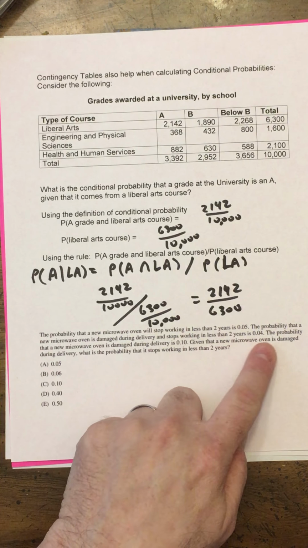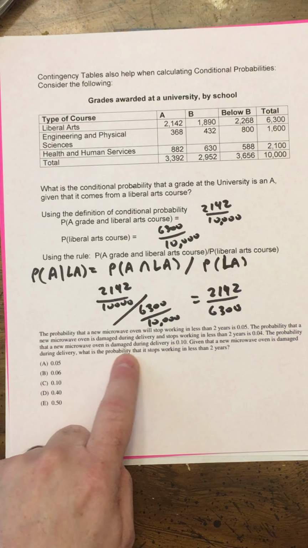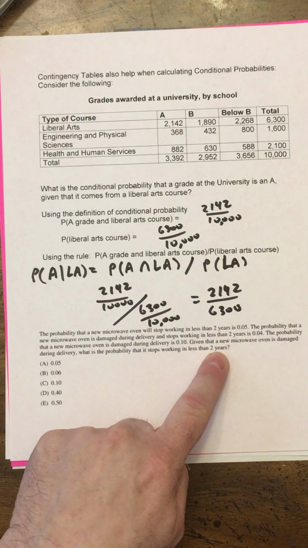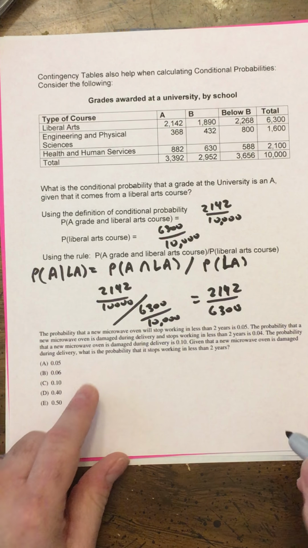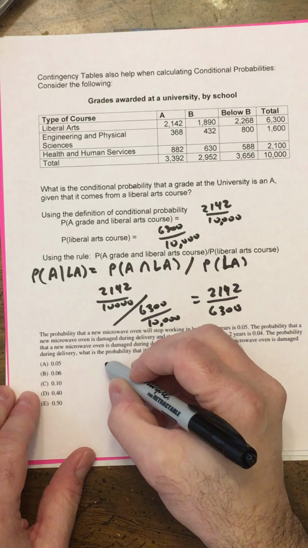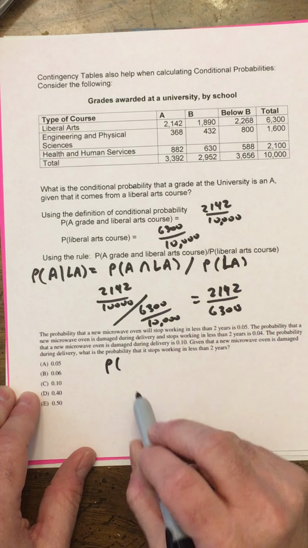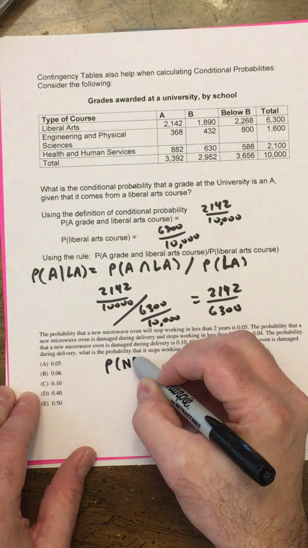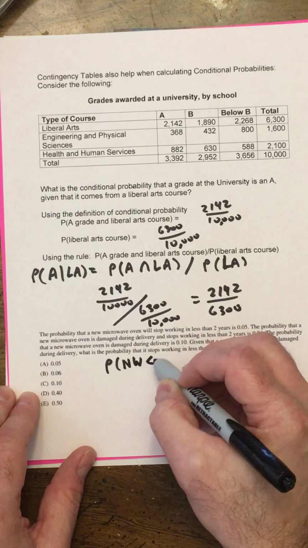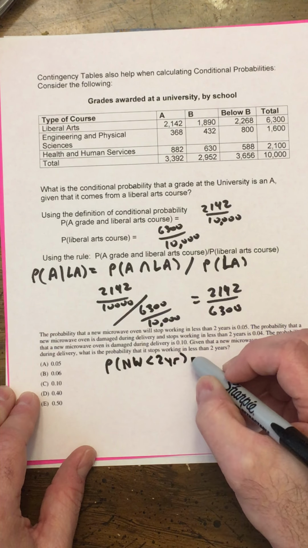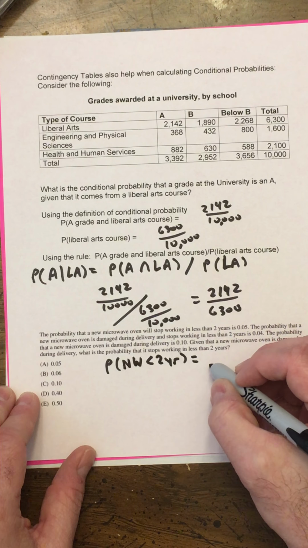Given that a new microwave oven is damaged during delivery, what's the probability that it stops working in less than 2 years? So let's write down a few things. First of all, the probability that it's not working in less than 2 years is 0.05.